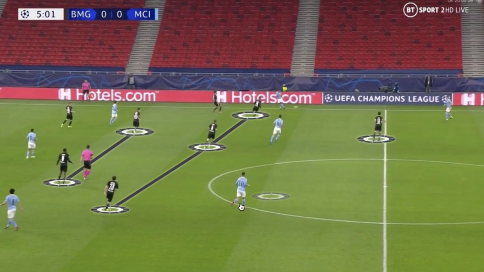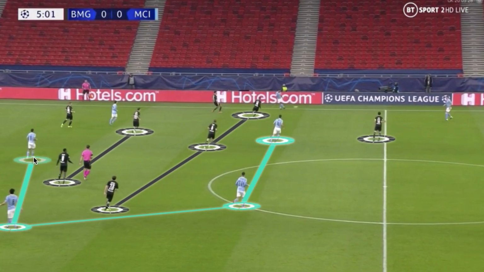So we have also the Manchester City shape. Nothing really changed from recent games with them other than a few situational things within the match, playing against a new team, but all the principles and even a lot of the structural things were quite similar.